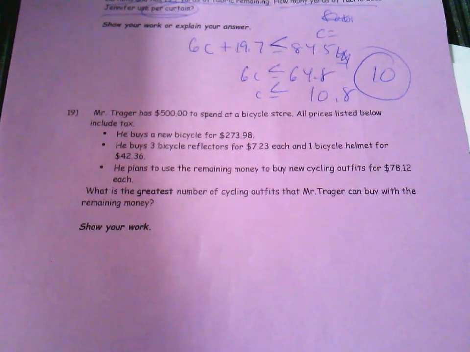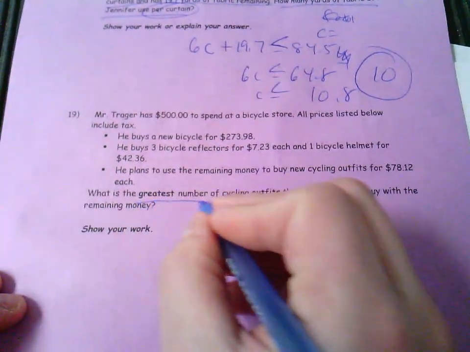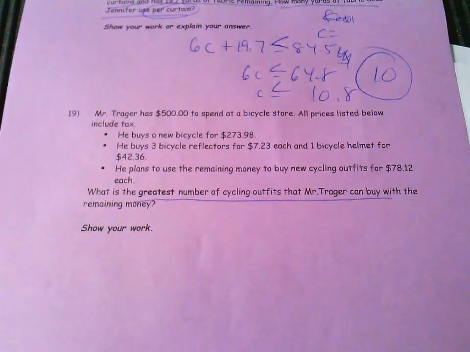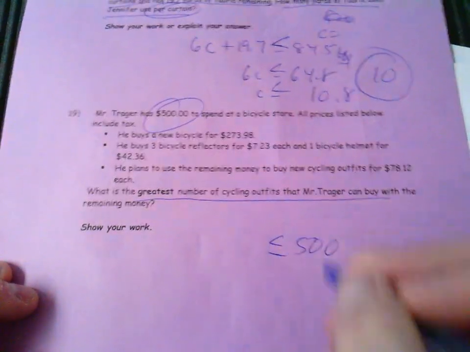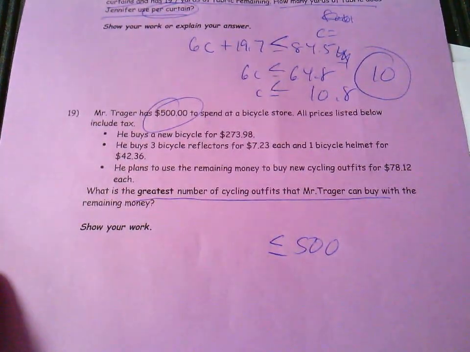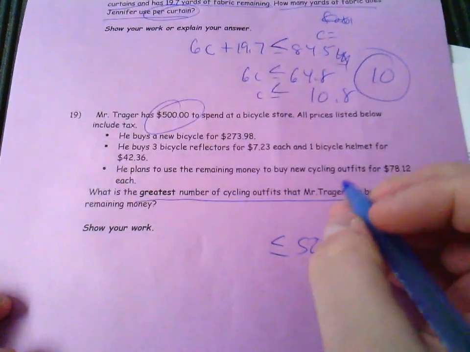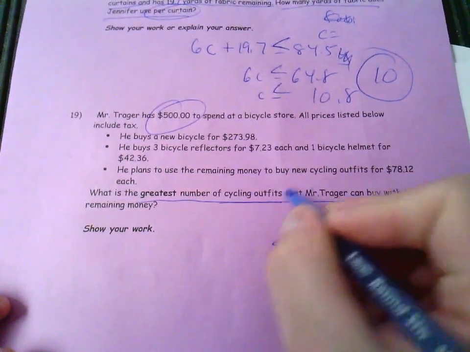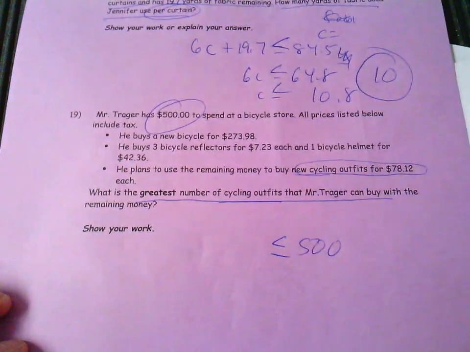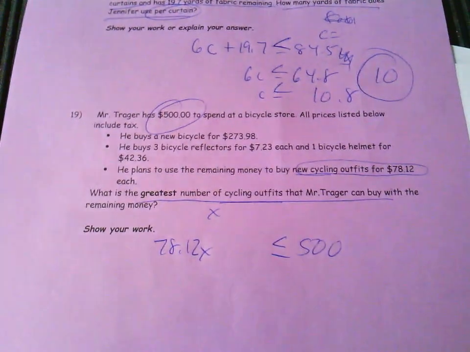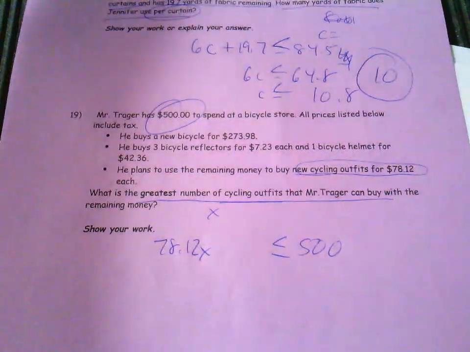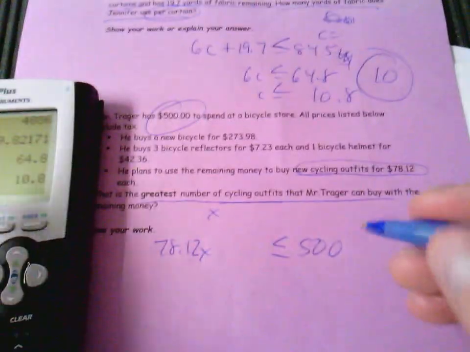And then there was the last problem. Greatest number of outfits that she can buy with the remaining money. All right, $500. This is an at most problem. So, cycling outfits. Cycling outfits are 78.12 each. 78.12x. We'll let x equal cycling outfits. Now the additional amount, that's where we have to do a little bit of work.